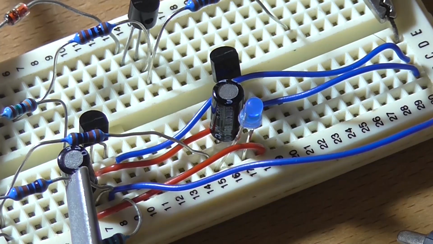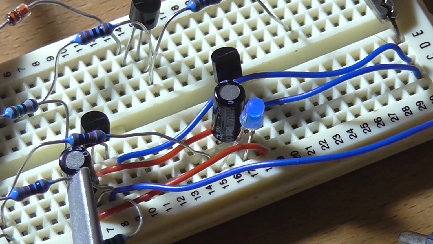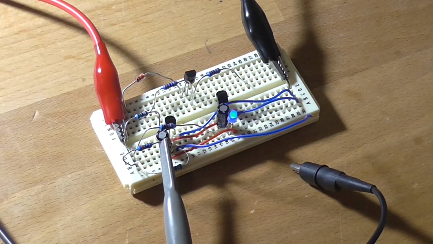So I'll wind that back up to 11.5. About there. And that's where we started. Isn't that neat? So there you go. There's the Astable Multivibrator circuit. Very, very interesting.